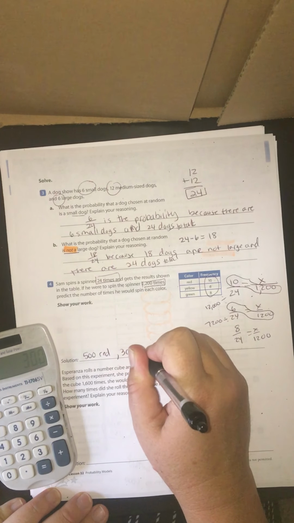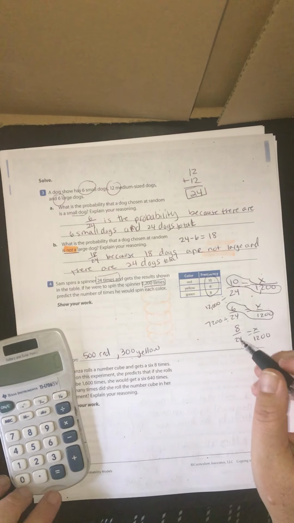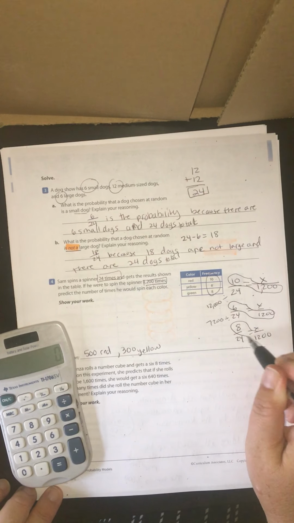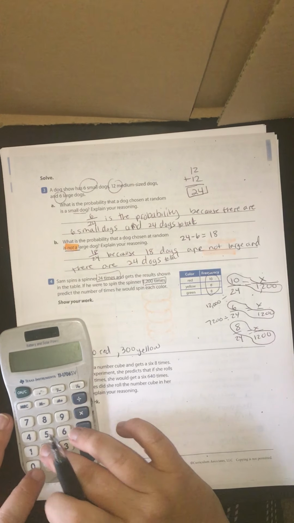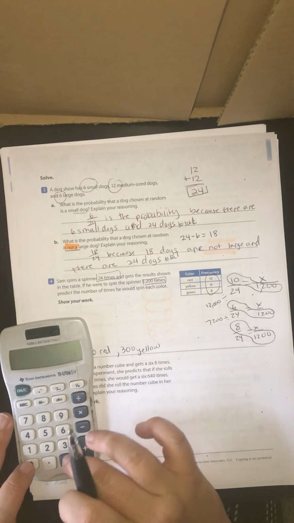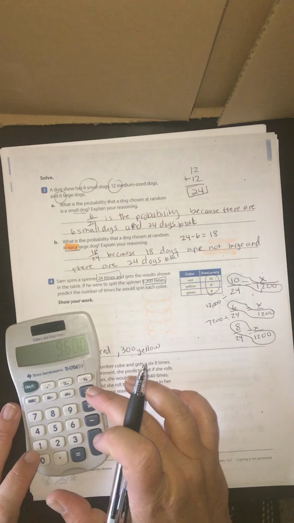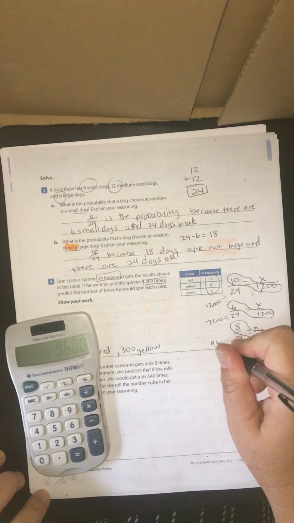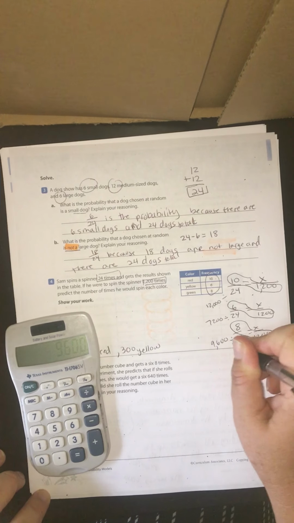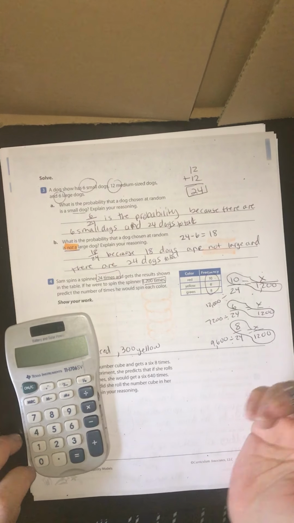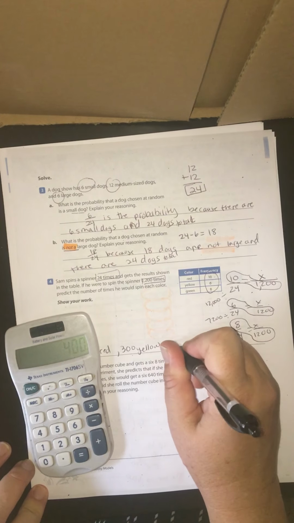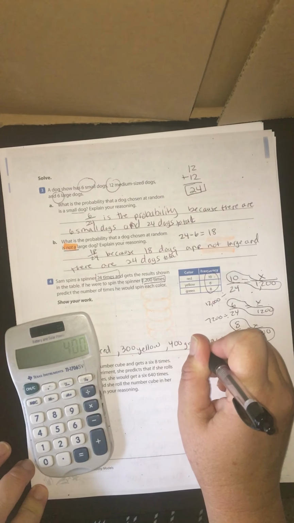So we've got 300 yellow. And last but not least, we got green. So we're going to multiply these two. 1200 times 8 equals 9600. You always want to show your work so the teacher can see how you did this. So divided by 24, we got 400 green.